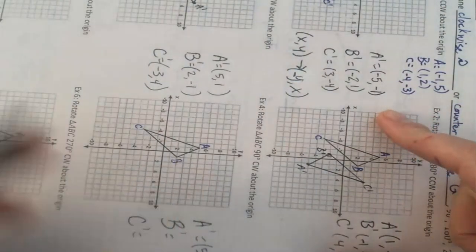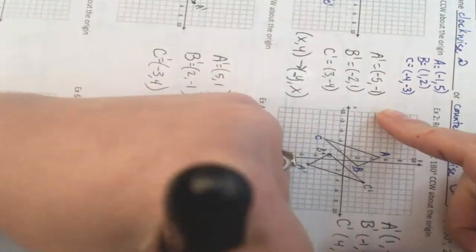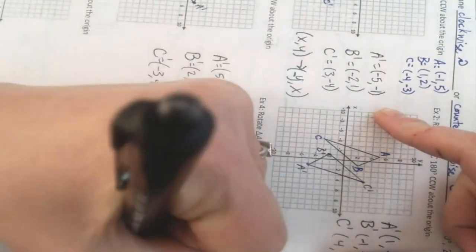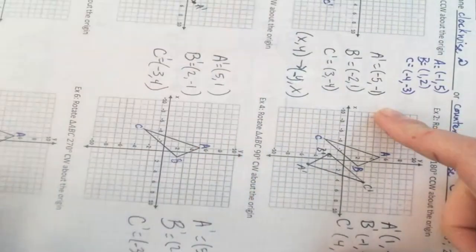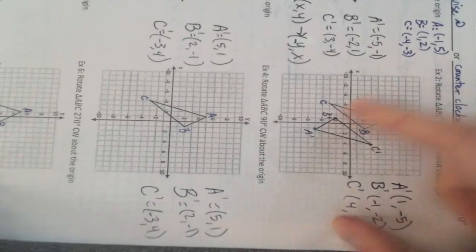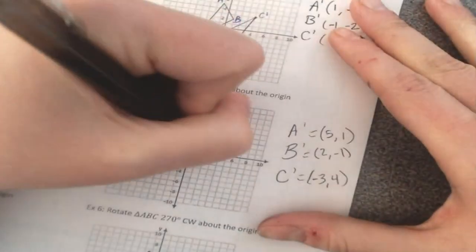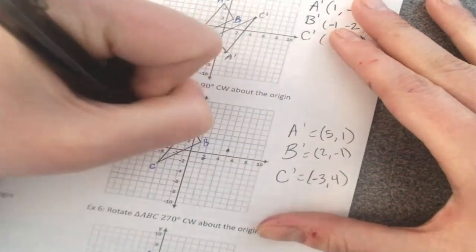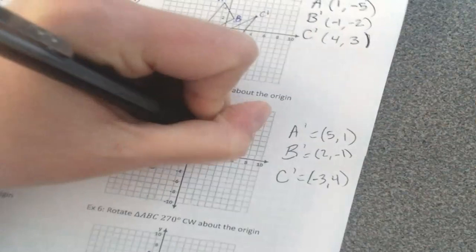B prime is at 2, -1. C prime is at -3, 4, and we can plot these. 5, 1, 2, -1, -3, 4, that's my A, my B, my C.